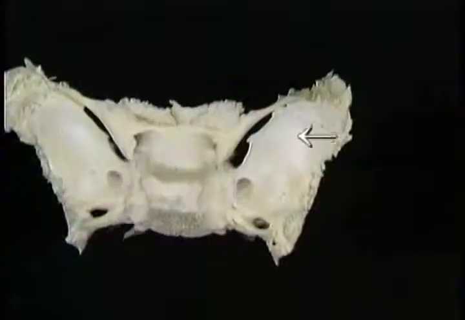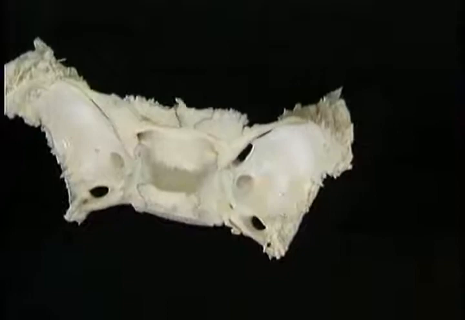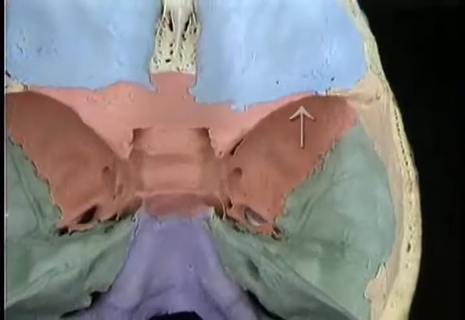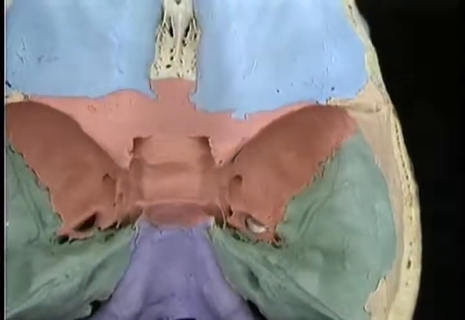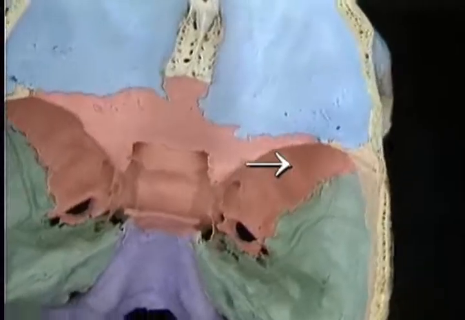The underside of the lesser wing forms this small but important part of the back of the orbit. The greater wing of the sphenoid forms the front wall and part of the floor of the middle cranial fossa.